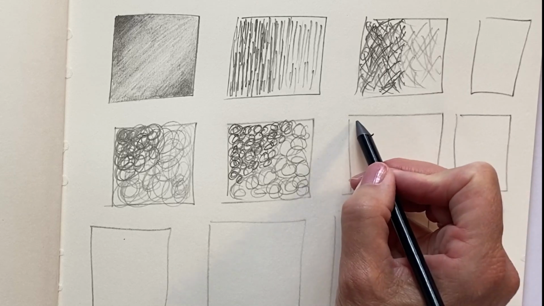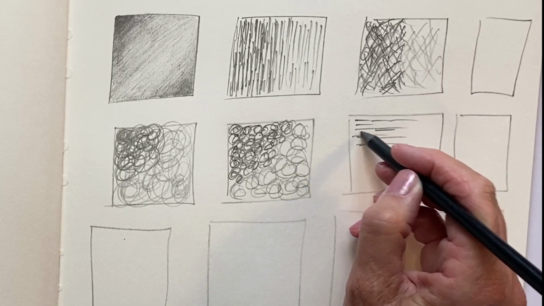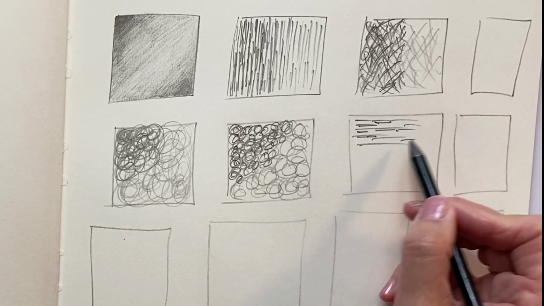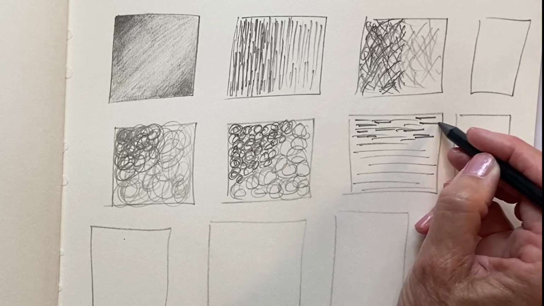I'm thinking now I'm going to do some horizontal lines, perhaps some short lines going through to longer lines, and see what sort of effect that has.